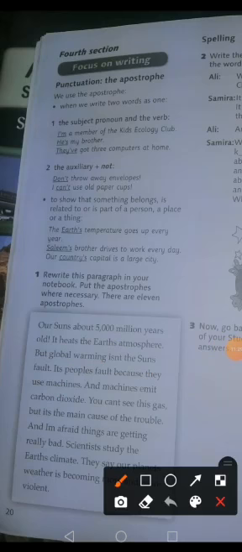Okay, and machines emit carbon dioxide. You can't see this gas. Here you have to use the apostrophe, can't. Okay, auxiliary plus not. You can't see this gas, but it's the main cause of the trouble. Okay, here you have subject pronoun and the verb. It is becomes it's. You have to use the apostrophe here and here. Okay, student?